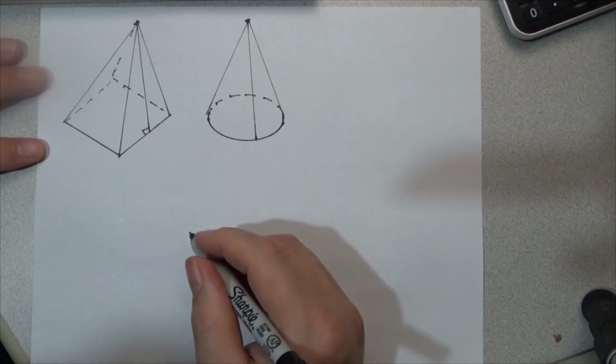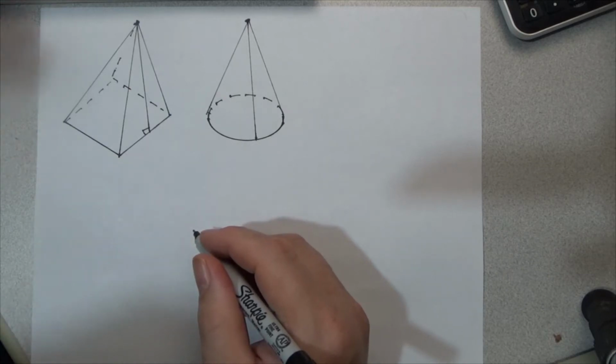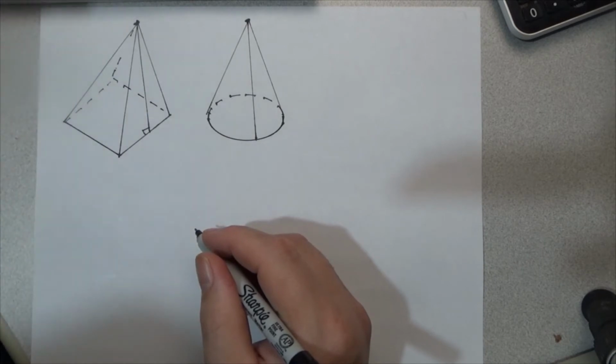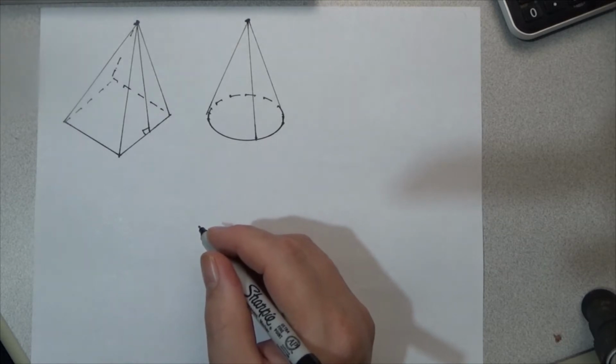This video is going to cover Unit 29, Section 4, lateral areas and surface areas of regular pyramids and right circular cones.